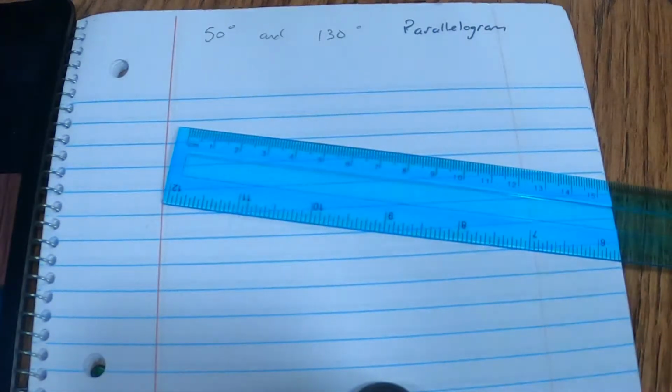Hi everybody, in this video I will be demonstrating how to draw a parallelogram. The example that I'm doing is a parallelogram with angles 50 and 130 degrees. The definition we're rolling with in this seminar is a quadrilateral where opposite angles are congruent. Now remember, congruent just means equal in measure.